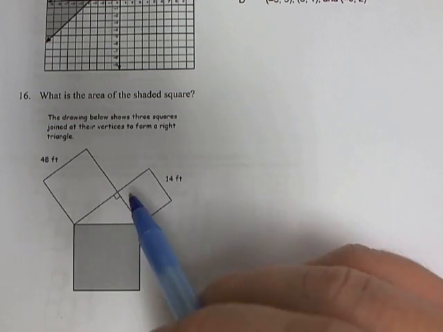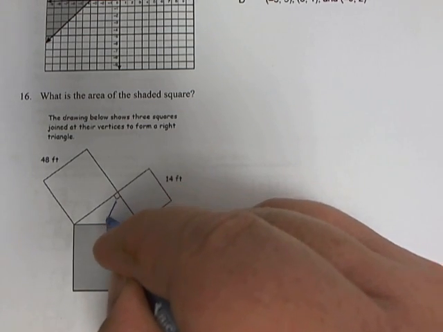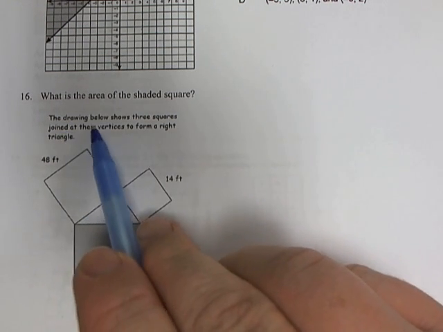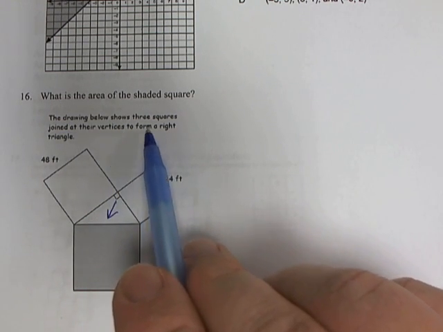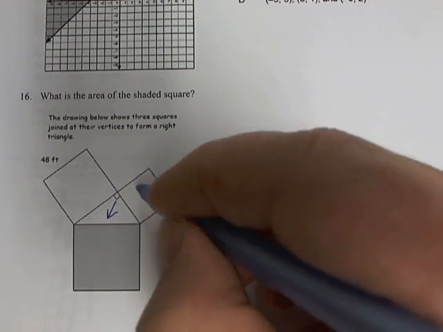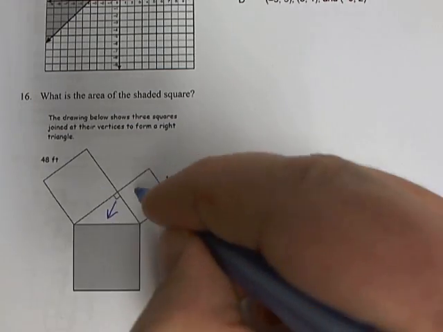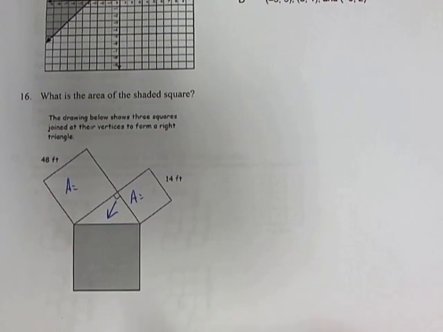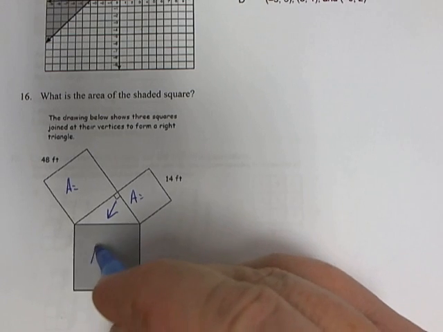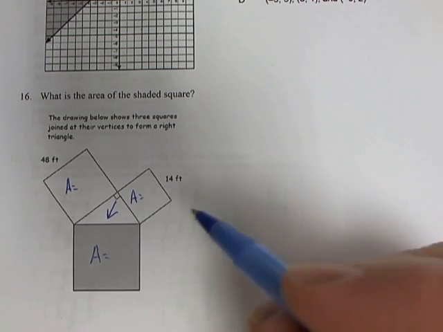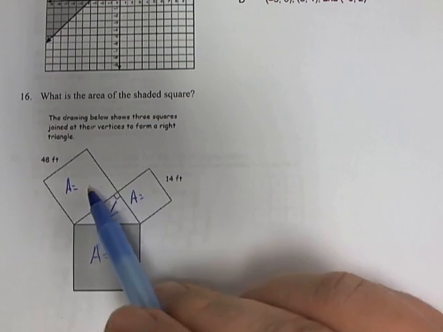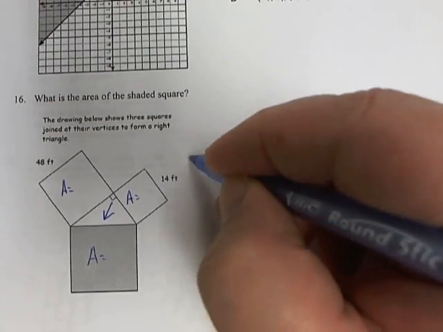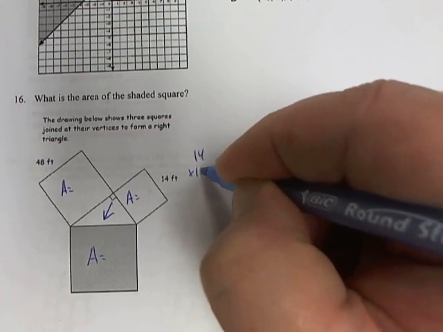16. What is the area of the shaded square? Well, the shaded square, you should know by now, is the hypotenuse. The drawing below shows three squares joined at their vertices to form a right triangle. Well, we know that the area of this square, when added to the area of this square, will equal the area of the square that forms the hypotenuse. So let's find the area of the two unshaded squares. Well, we use length times width. So for the smaller square, it's going to be 14 times 14.